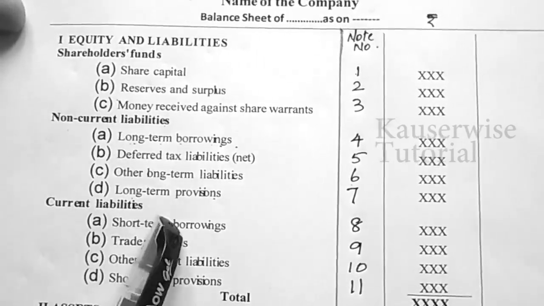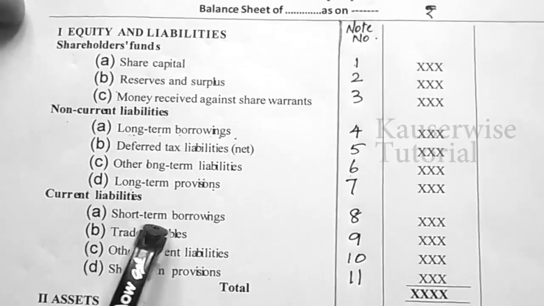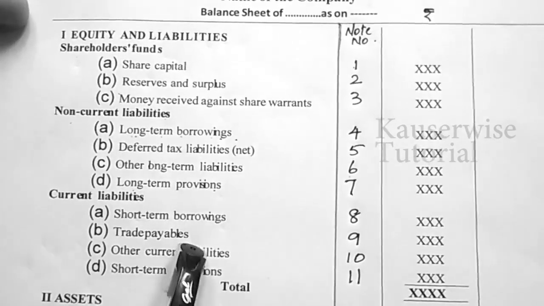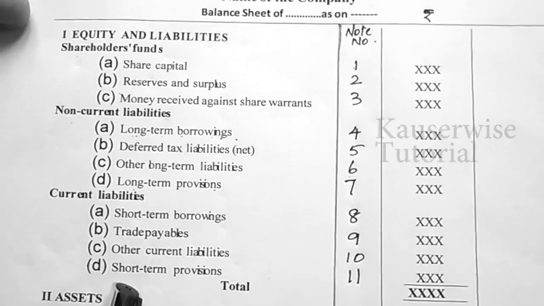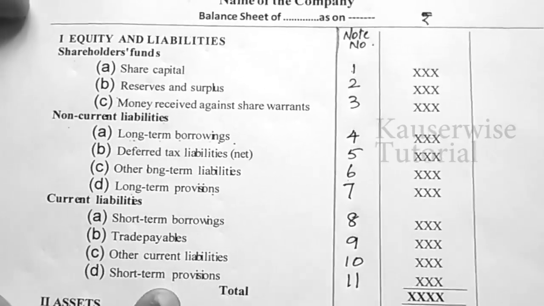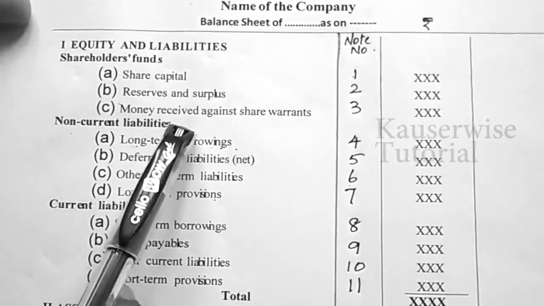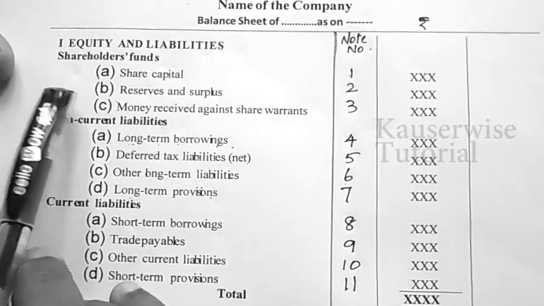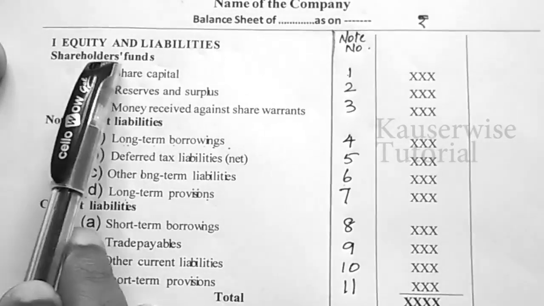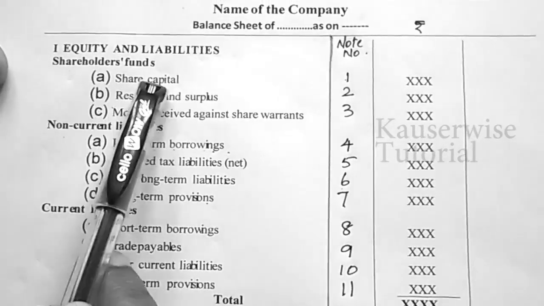Under current liabilities, four items are there. That is short-term borrowings, trade payables, other current liabilities, and short-term provisions. So now I am going to explain each and every content separately. So the first one is shareholder fund. In shareholders fund, the first item, share capital.